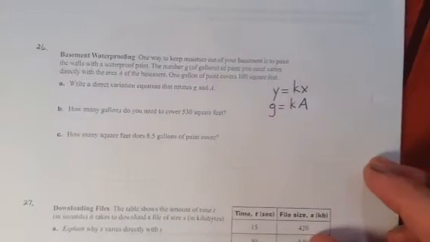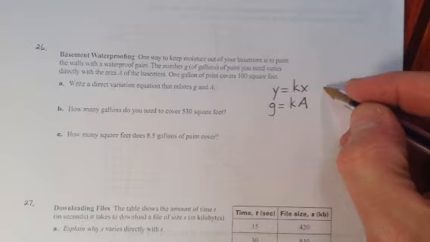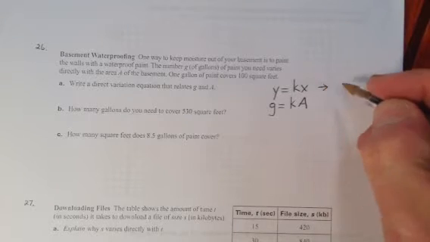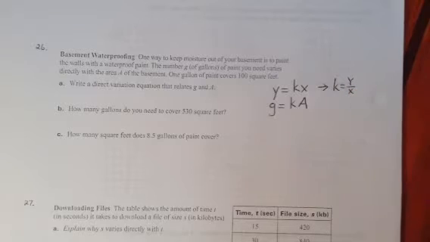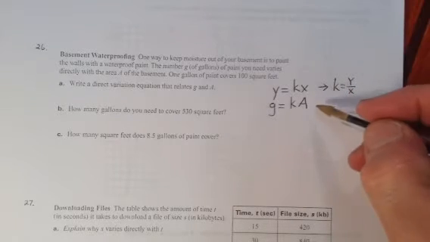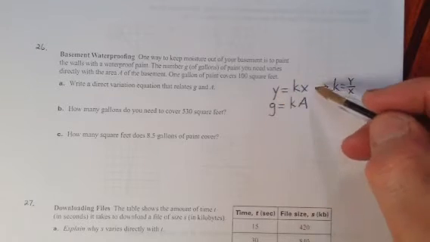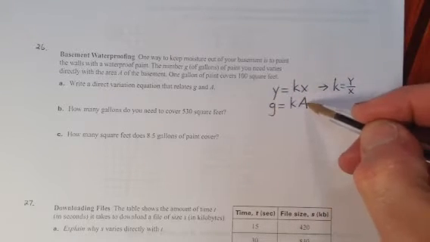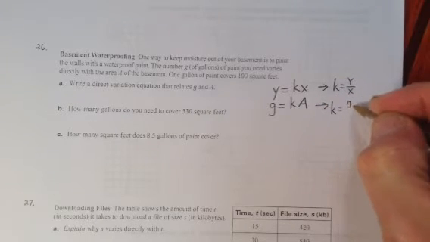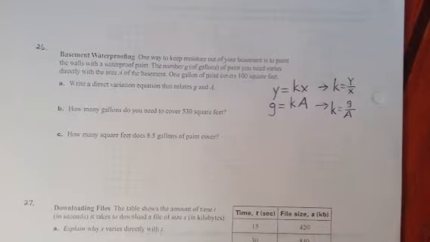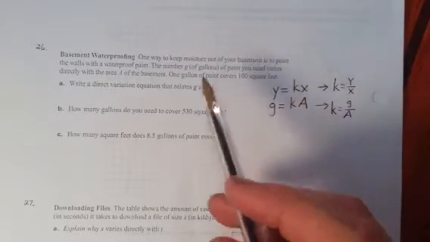Okay, so let's take a look at this just a little closer. If I solve this one for K, I get K is equal to y over x, as we've talked about earlier. Well, what if I solve this one for K? Instead of y over x, I'm going to get g over a. Okay, gallons over area. So, let's keep reading.